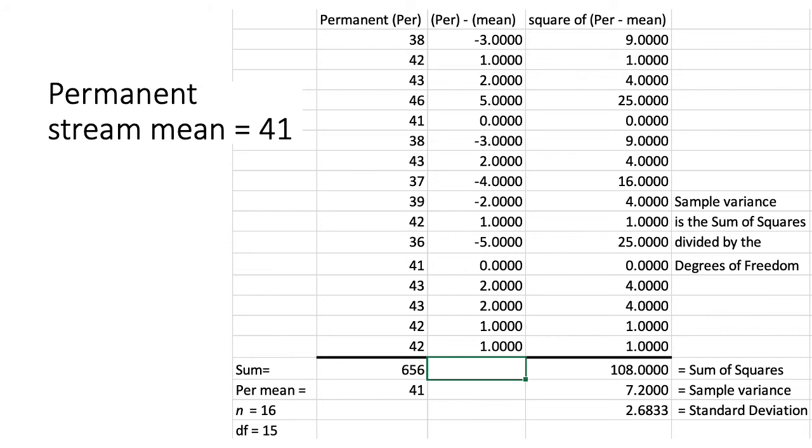Same thing in the permanent stream population. You add up all of our values, get 656. Divide that by the sample size, 16, and you get a mean of 41. So this is relatively a little bit easier. We've got a mean as an integer number. So the difference between each value and our mean is this column.